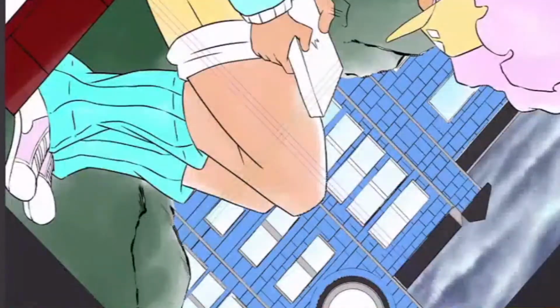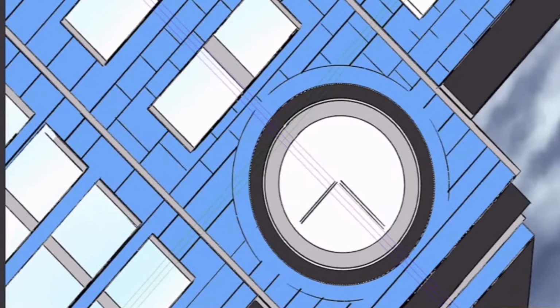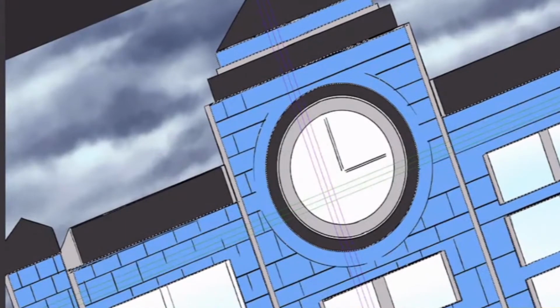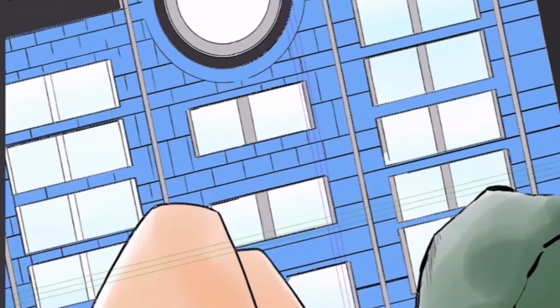So make your accessories stand out in something that can be subtle but also adds to your character to make them unique and unforgettable, because that's the real goal here. We're trying to make these characters memorable and unforgettable.